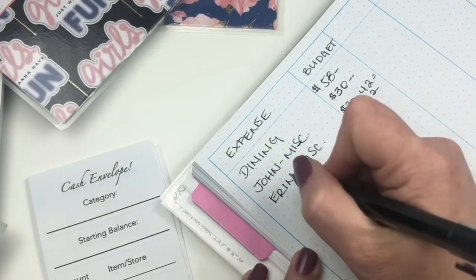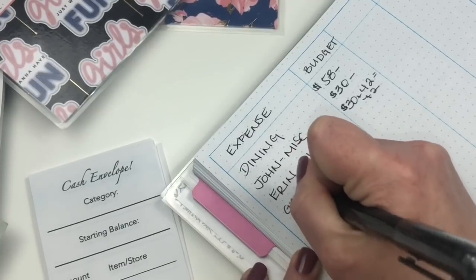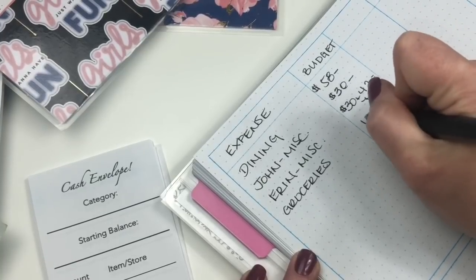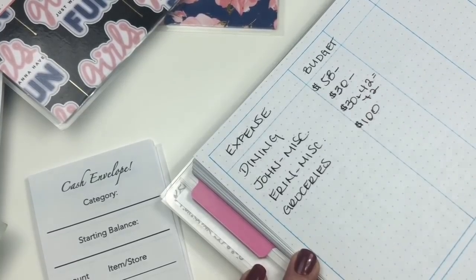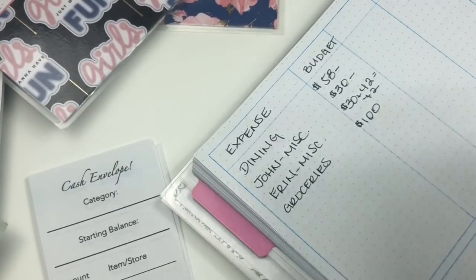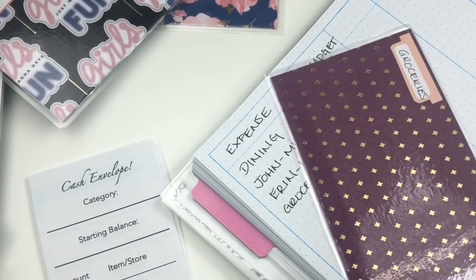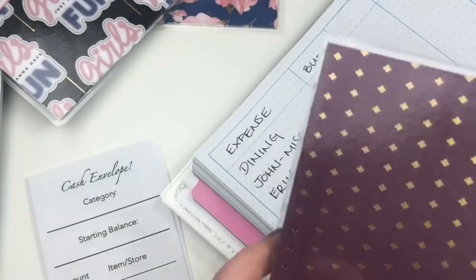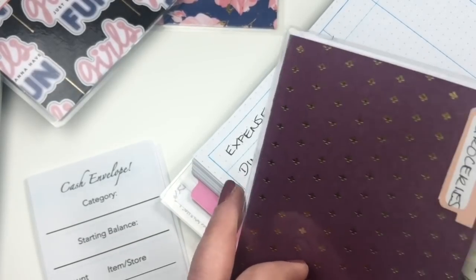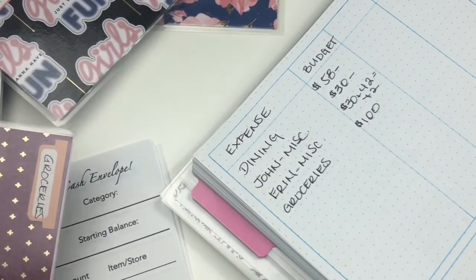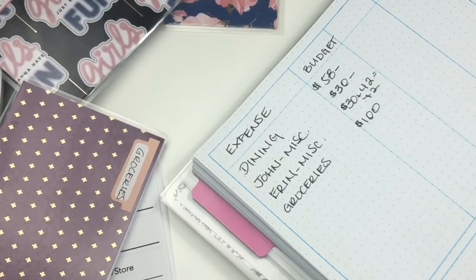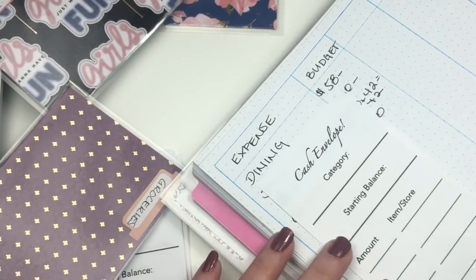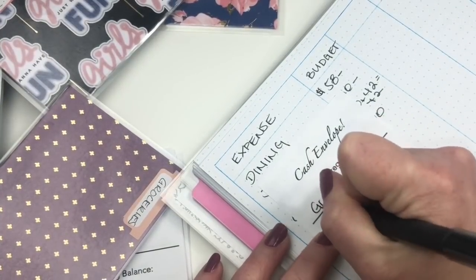All right, so next, let's go for our groceries. And we're gonna do $100. So that's pretty typical now. I got a grocery envelope, and I usually ask the bank just for a $100 bill because we spend quite a bit of money on groceries, so I don't need to have small bills or anything like that. So let's make a register for that. So groceries.